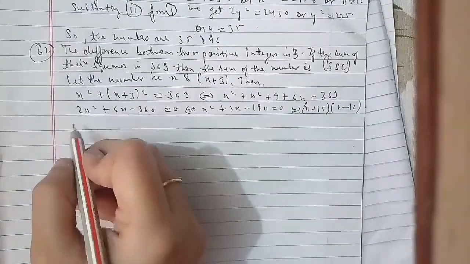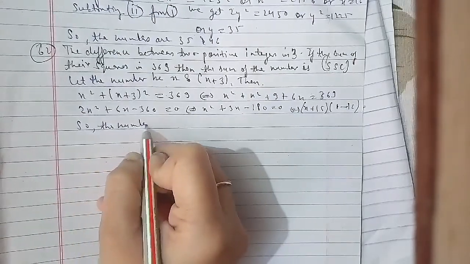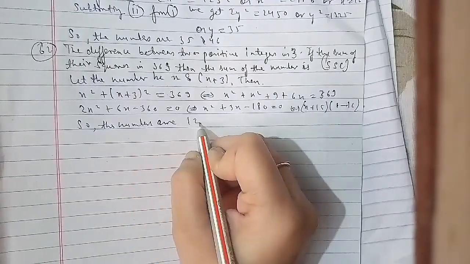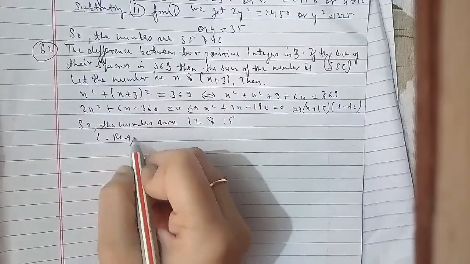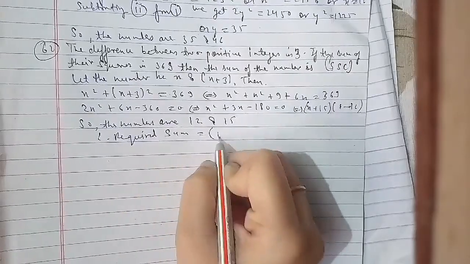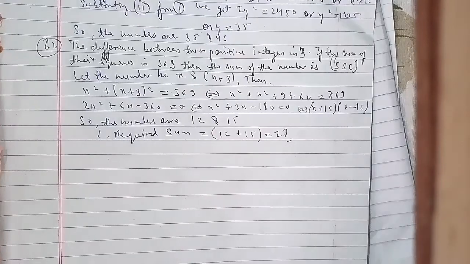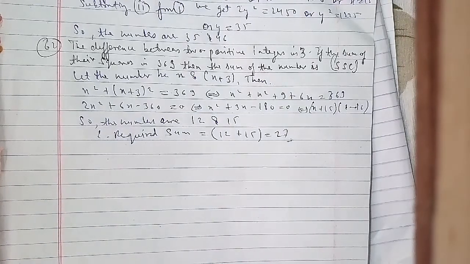Now we will go ahead with another question, which is a very important one. That is your 63rd question. The question is: if the sum of the two numbers is 22 and the sum of their squares is 404, then the product of the numbers is? This has been asked in your SSC examination paper. So let's go ahead.